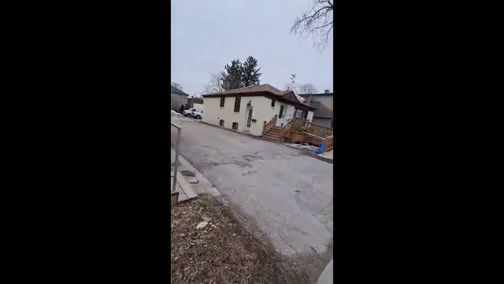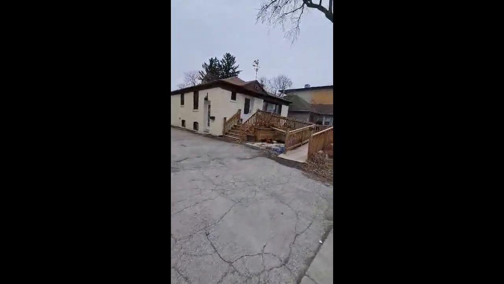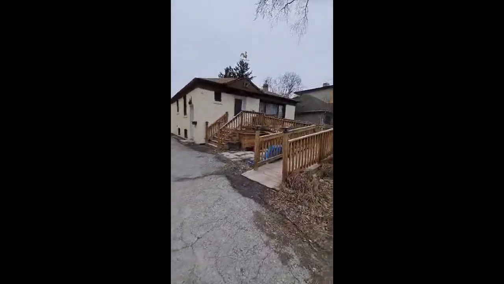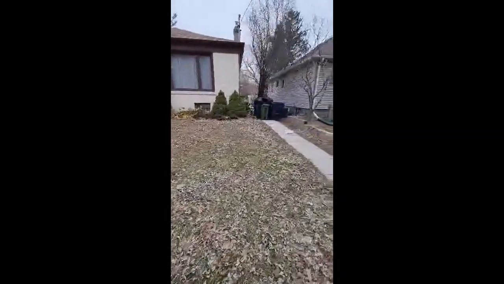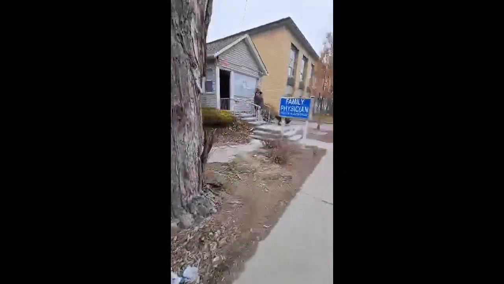These are the houses. You can say it's like a bungalow, a fully detached house. There is no attachment between the two houses. As you can see, both the houses will have a backyard and a front yard.